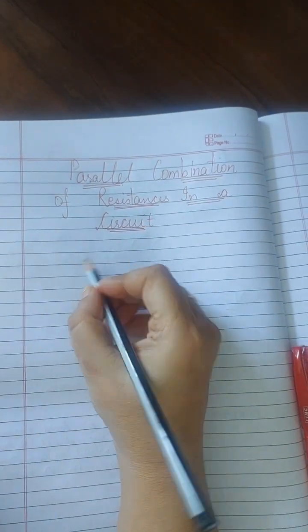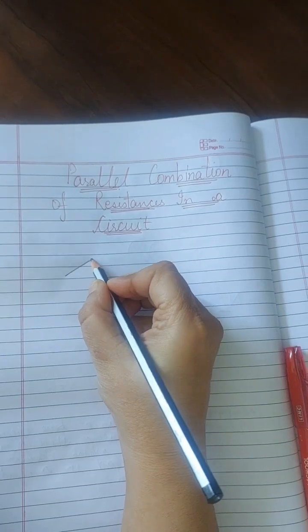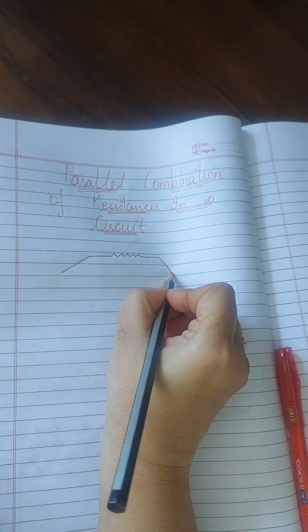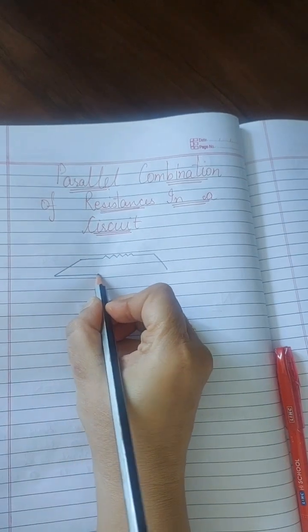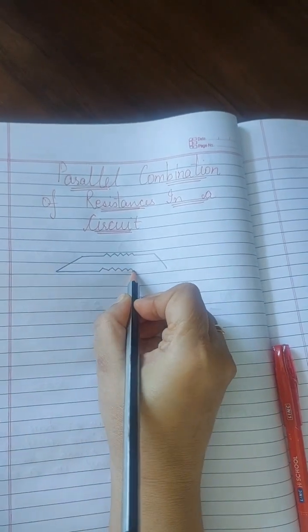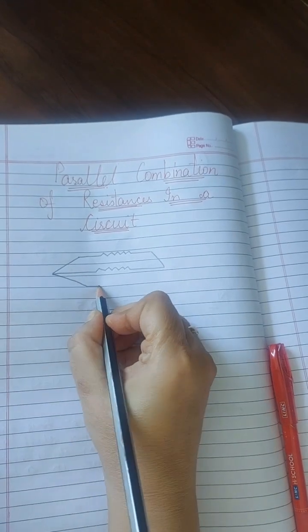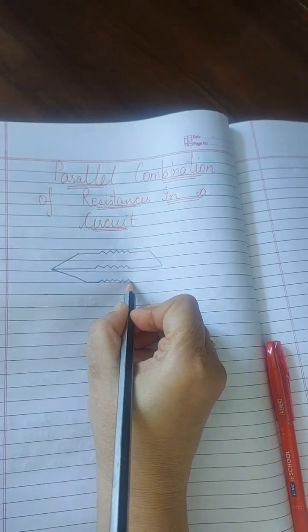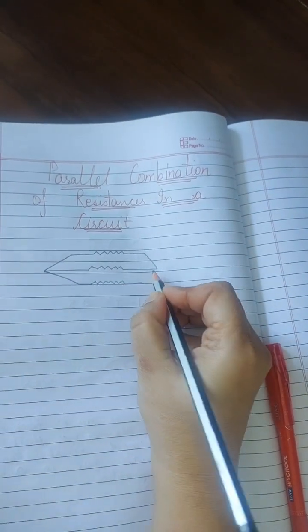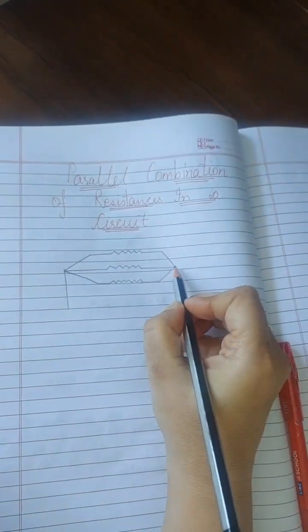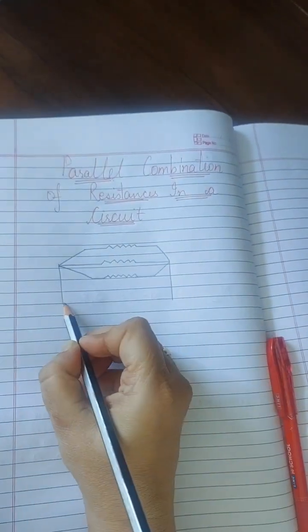Now let's find how we can calculate the equivalent amount of resistance in a parallel circuit. Let's first draw the parallel circuit of resistances. As I have already said, if the resistances are connected in different wires, then it is a parallel circuit. So these are the three resistances we are taking.